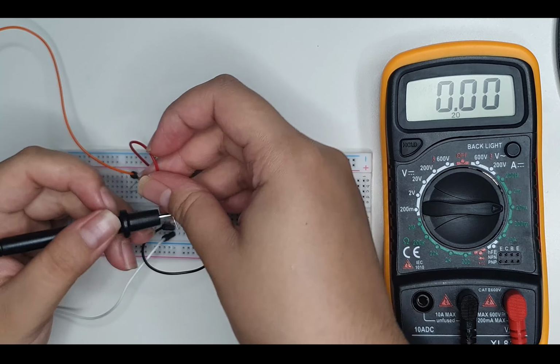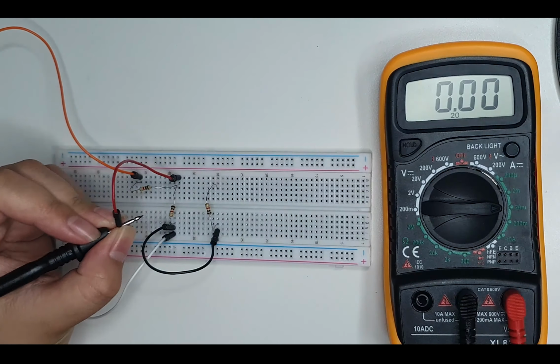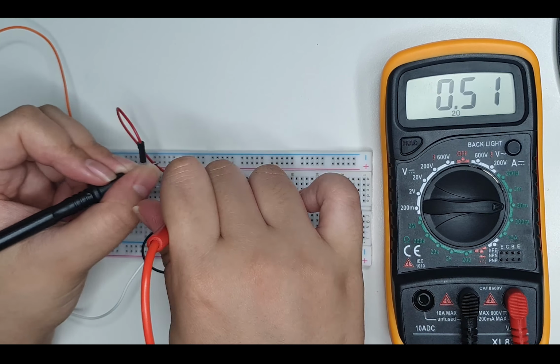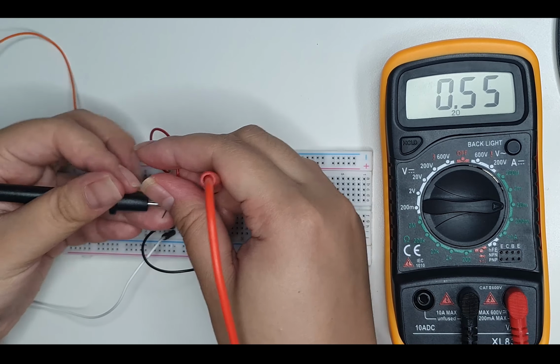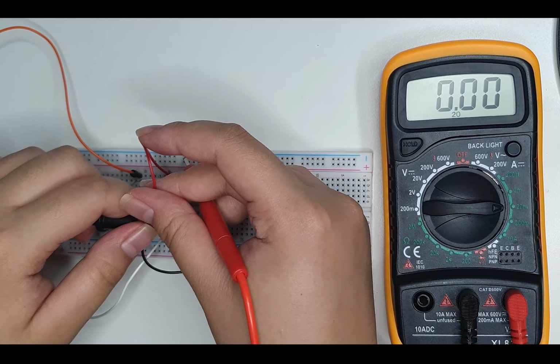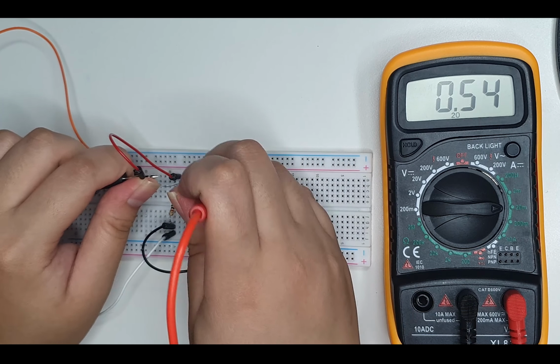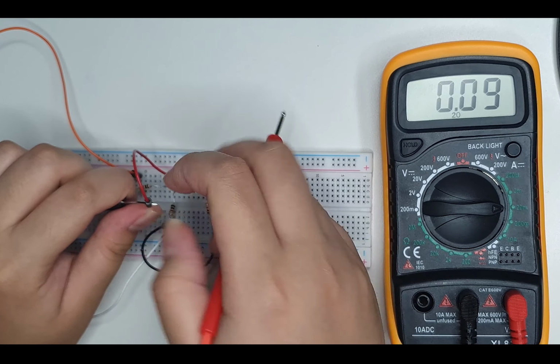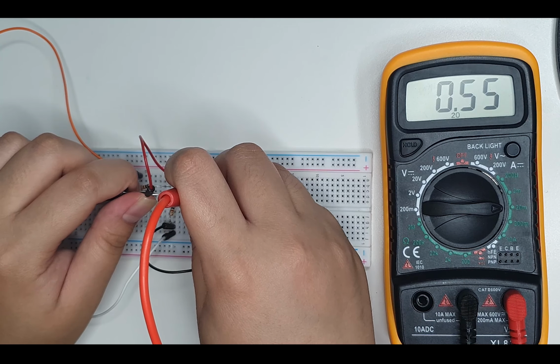I open the jumper wire to measure I2 and I3. So this is I3.